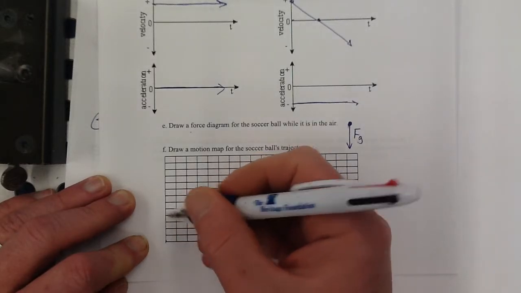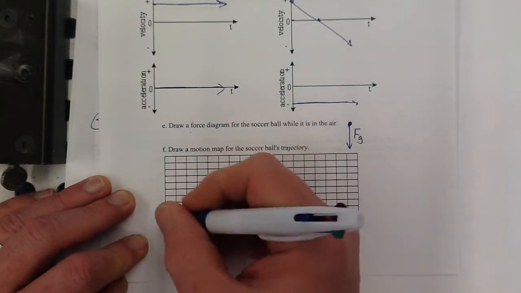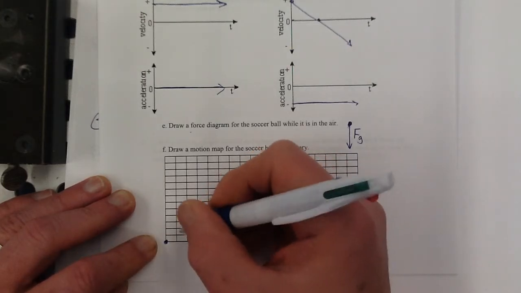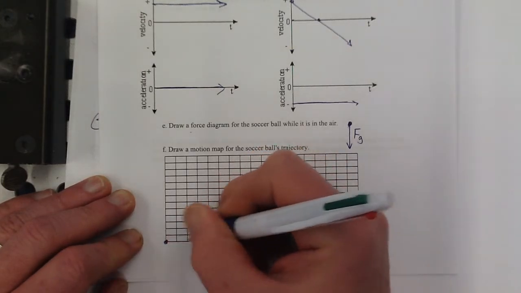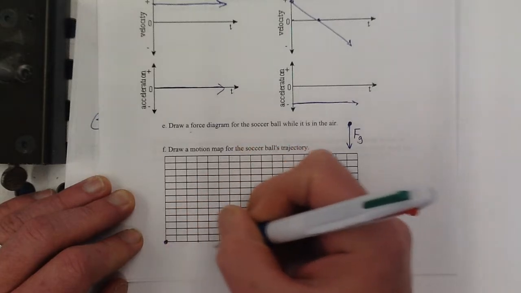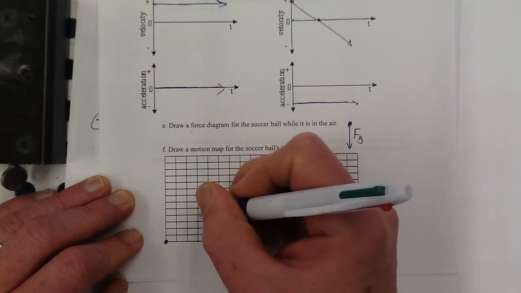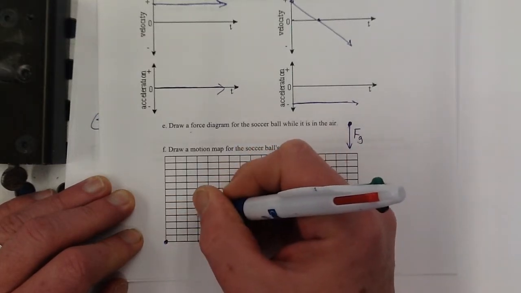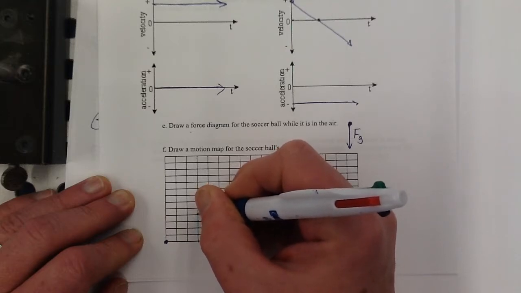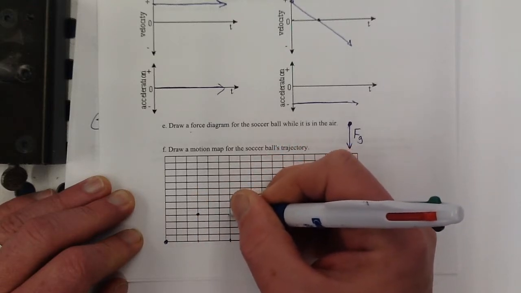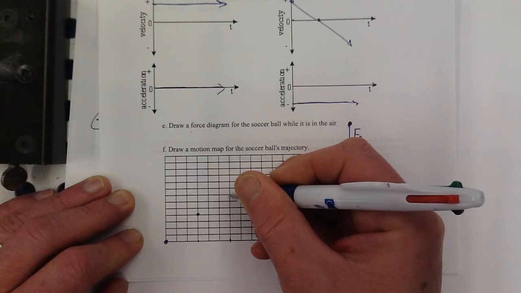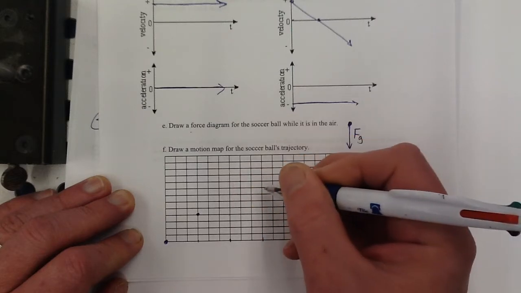So let's see, 3, 2, 1. What if I do like 4? So I'll make this my first one, and then I'm going to go over to here. I'm always going to go over 3 because the horizontal velocity is constant. And then for the first one here, I'll go up by 4, and then I'm going to go up 3.